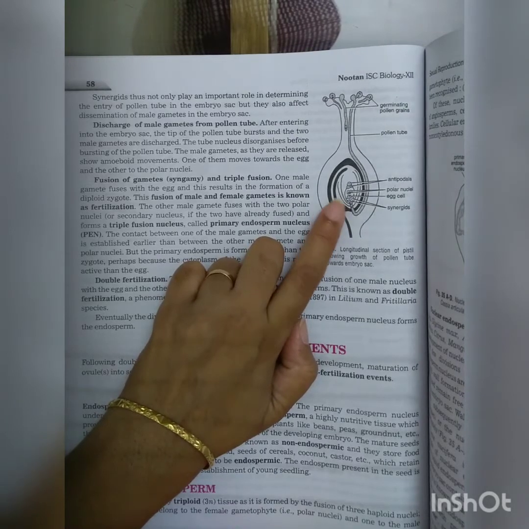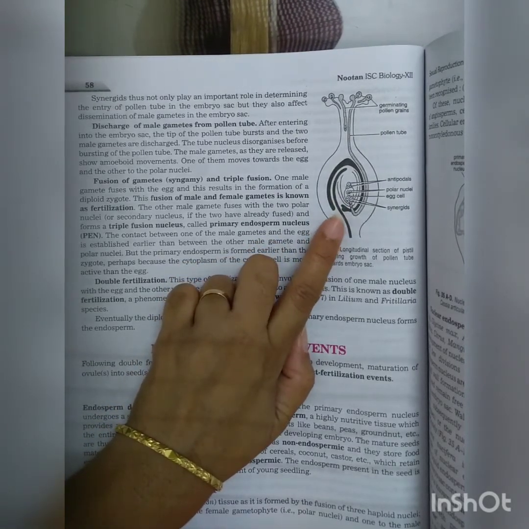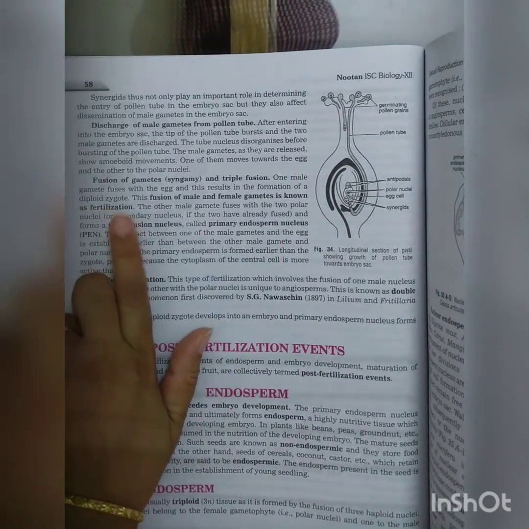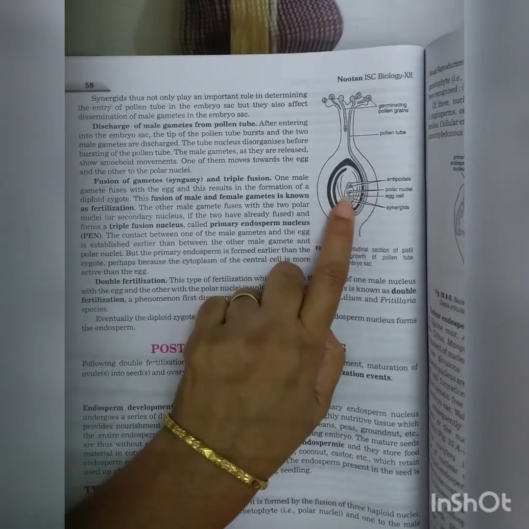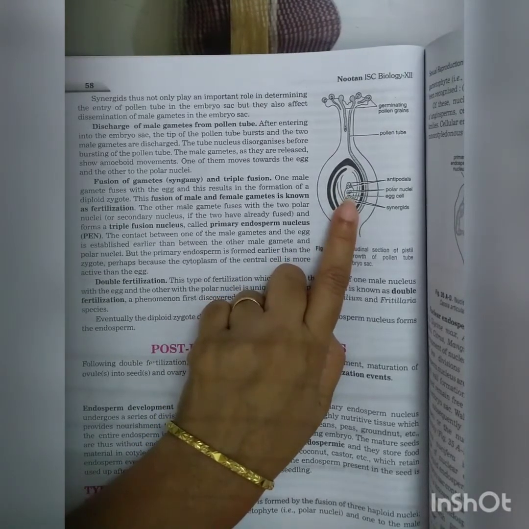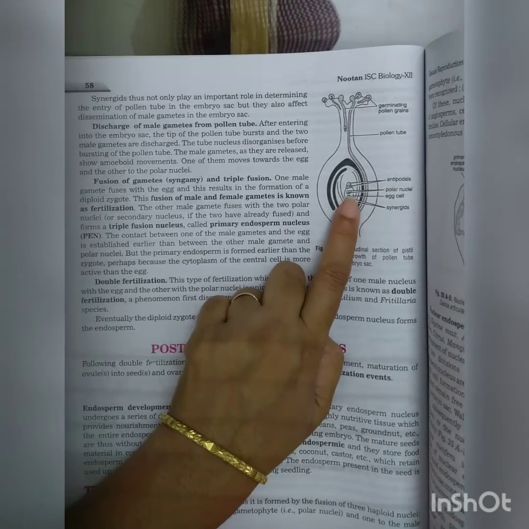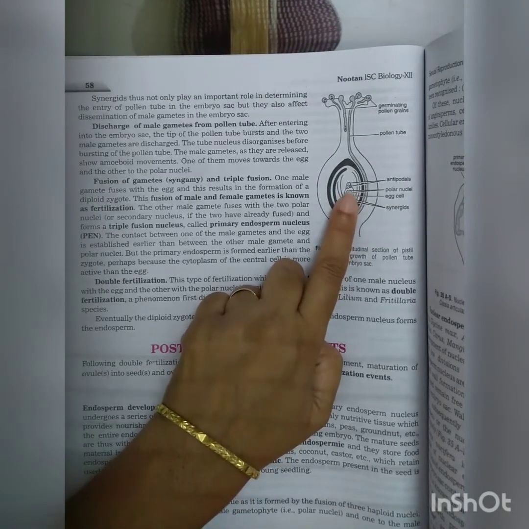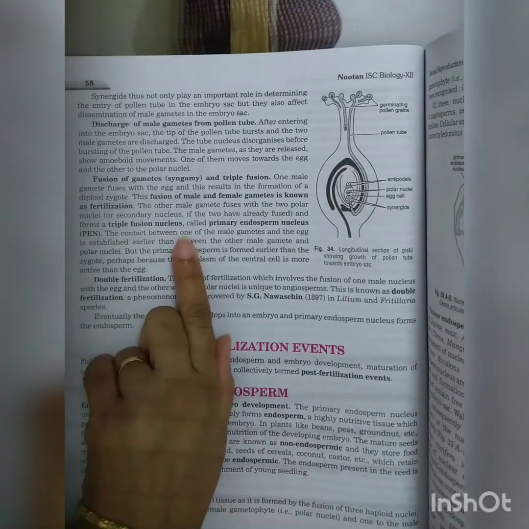When the zygote is formed by the fusion of male and female gametes, it is called fertilization and a diploid zygote forms. But when a male gamete fuses with the two polar nuclei, this is called triple fusion, because two polar nuclei and one male gamete, three nuclei, are involved in the fusion.